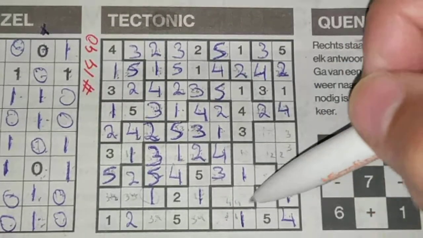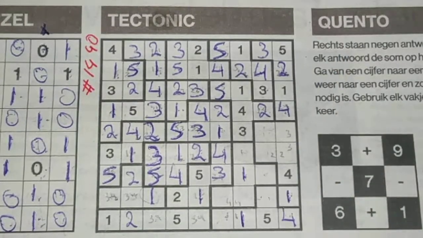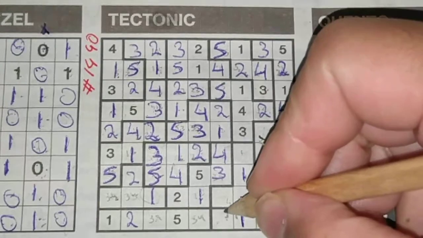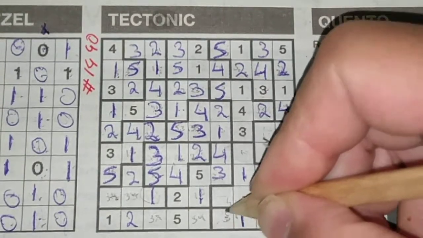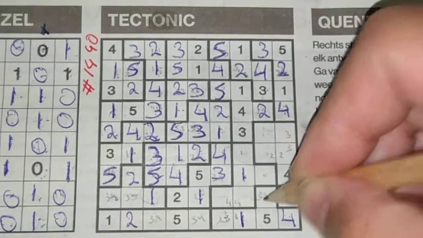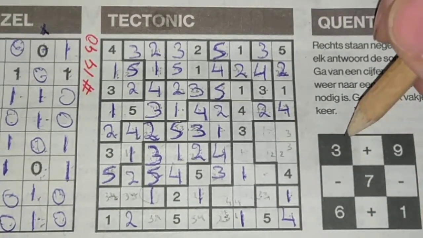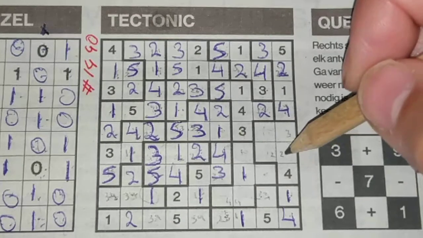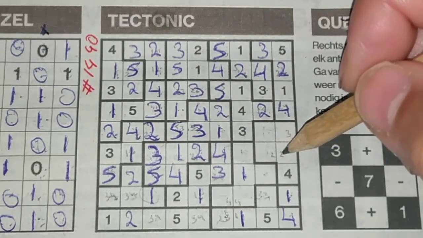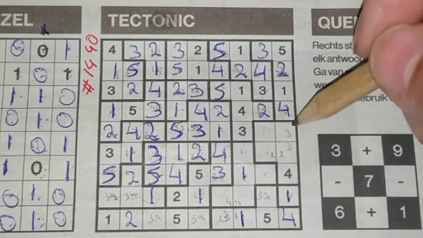2 boxes left, the 2 and the 3. Let me mark them. 2 and the 3. 2 and the 3.